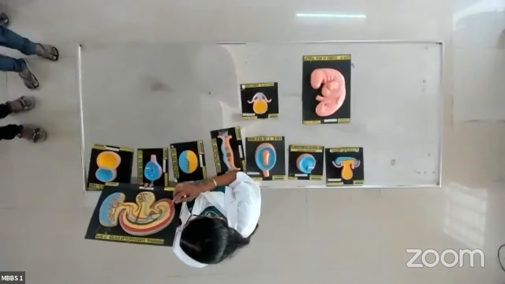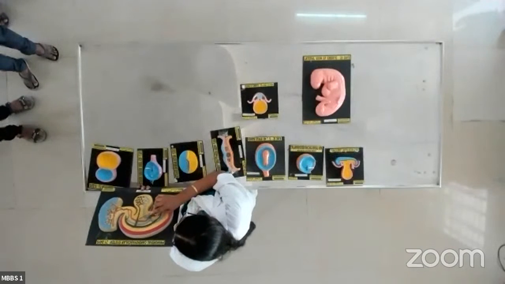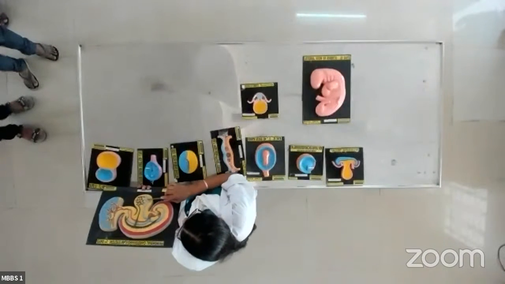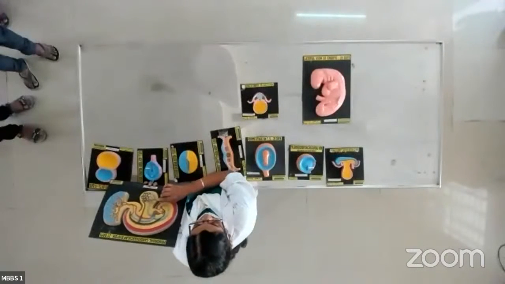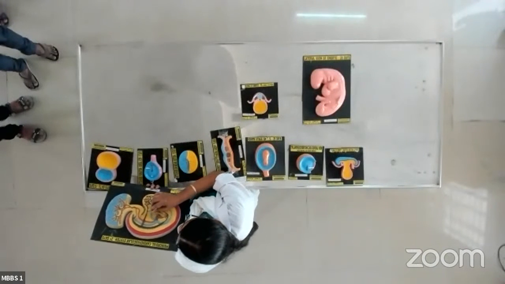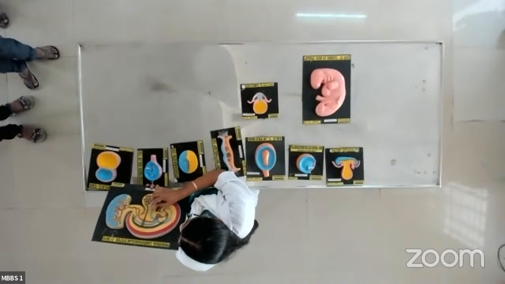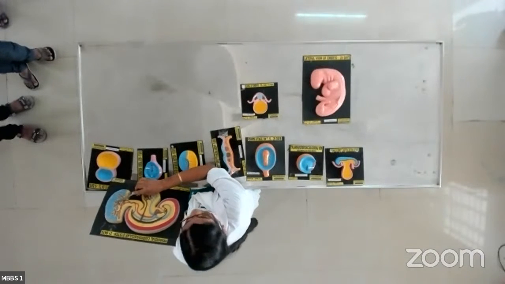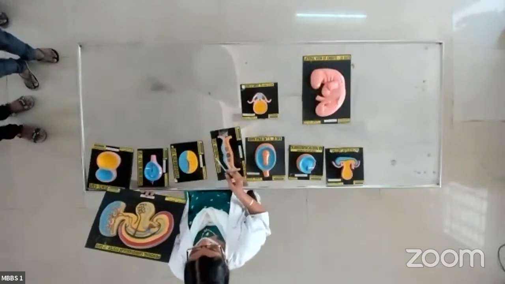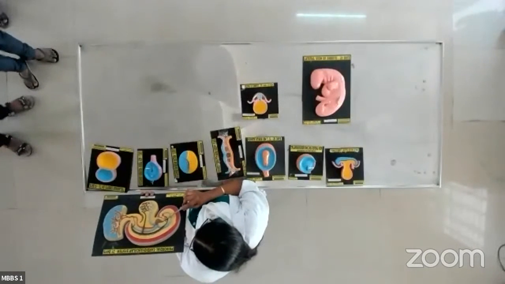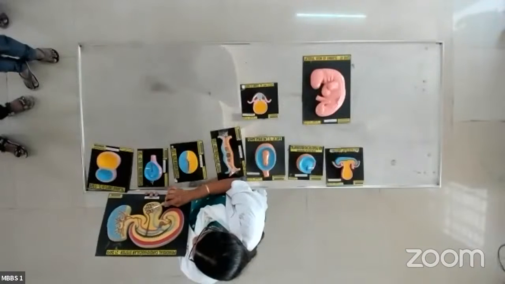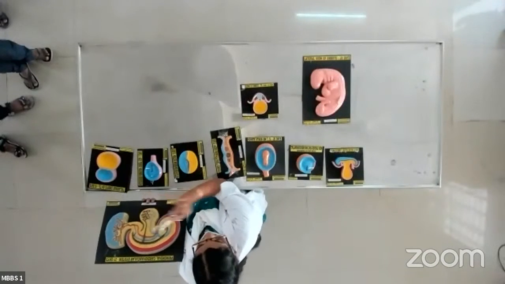Laterally it gives one branch which goes to the yolk sac, and this is the vitelline artery. Posteriorly it continues into the placenta as the umbilical artery. So these are important: aortic arches, vitelline artery, and umbilical artery.